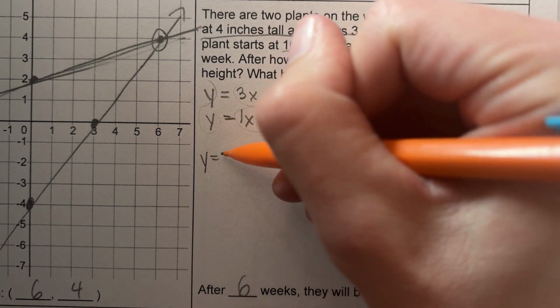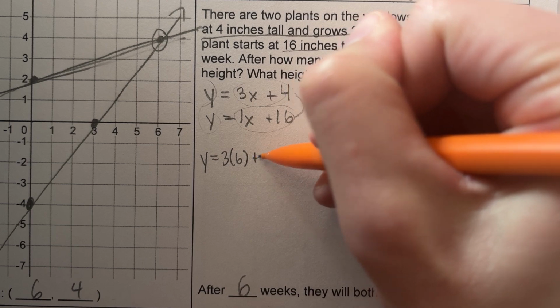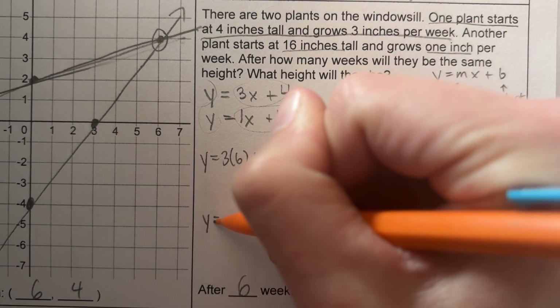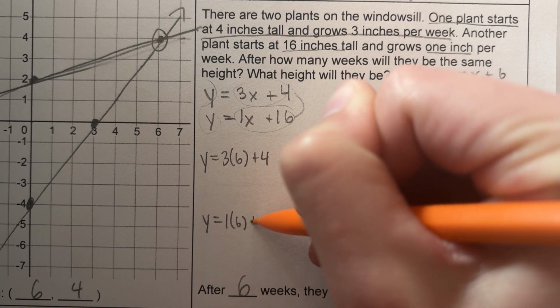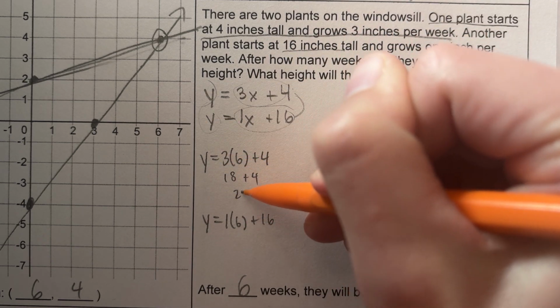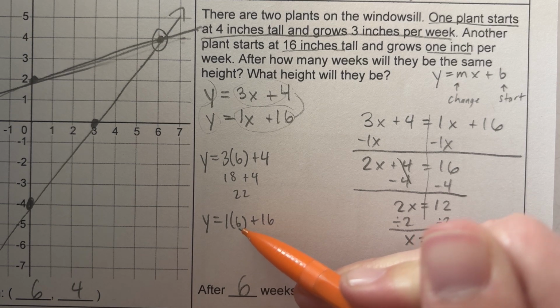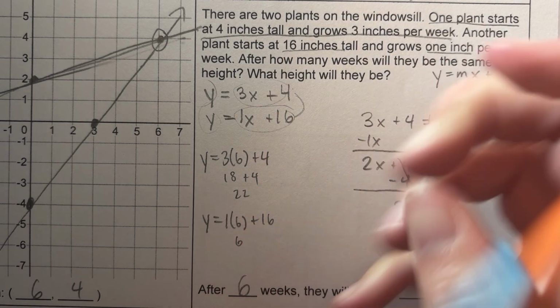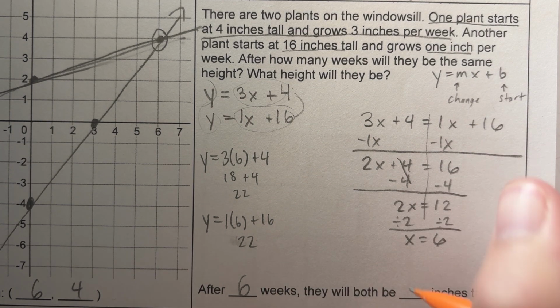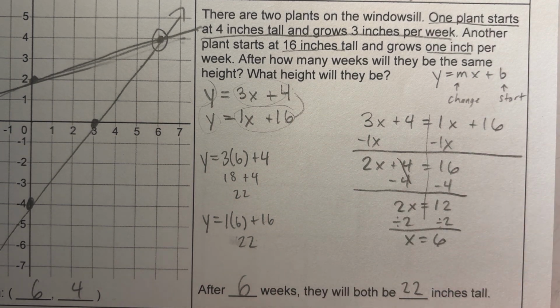Well, let's see. The first plant will be this tall, right? And the second plant will be this tall. Let's do the math. 3 times 6, that's 18, plus 4, that's 22. 1 times 6, we know that's just 6. This is just 6 plus 16, which is also 22. So after 6 weeks, they're both going to be 22 inches tall.